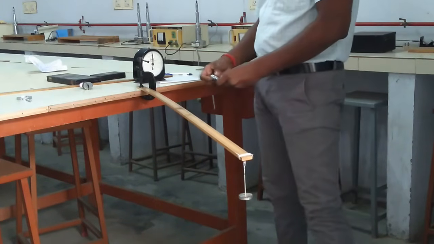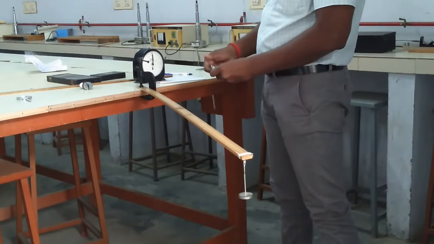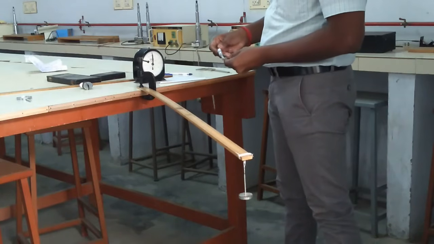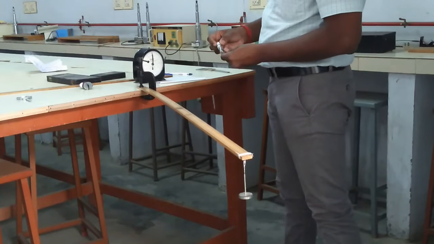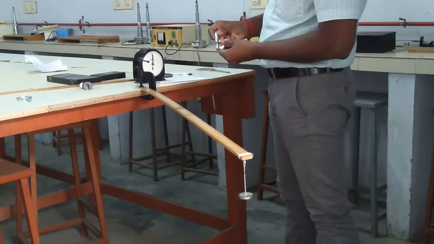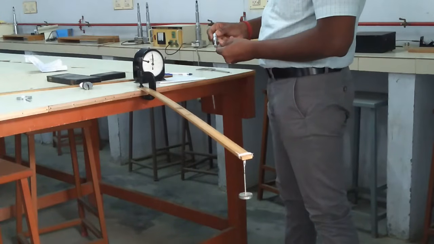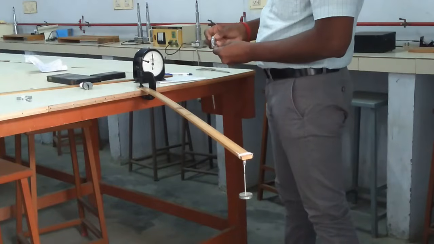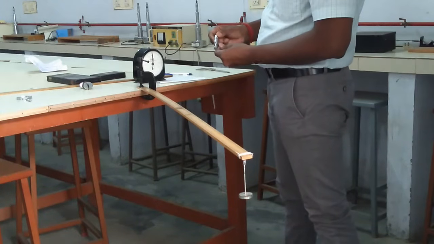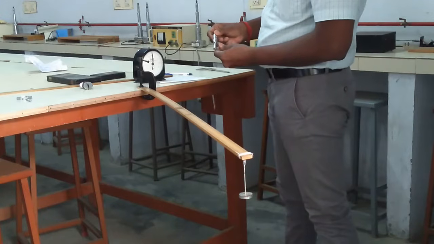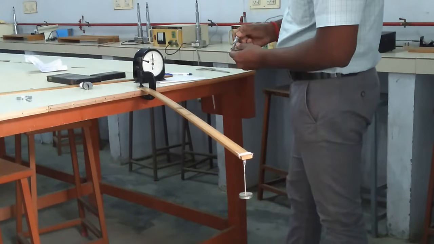Next, we find the thickness of the cantilever using a screw gauge. Initially, we find the zero error and zero correction of the screw gauge. That value is noted, and then you measure the thickness of the bar at 5 places.